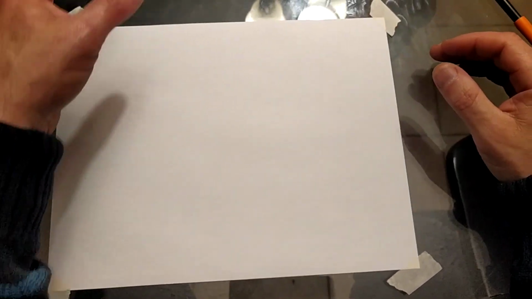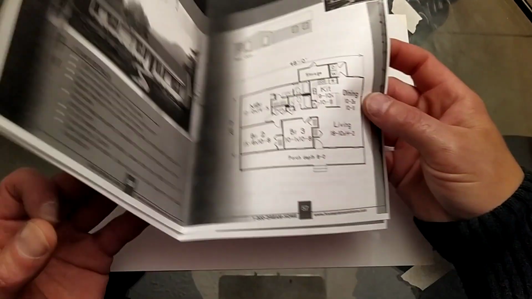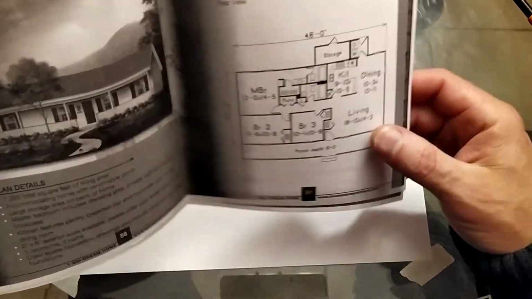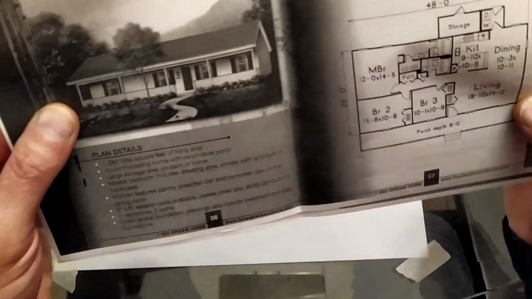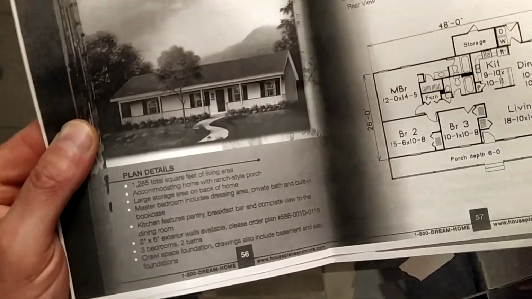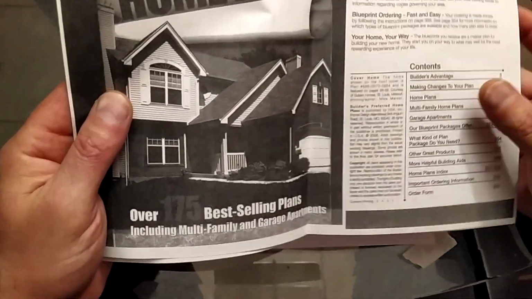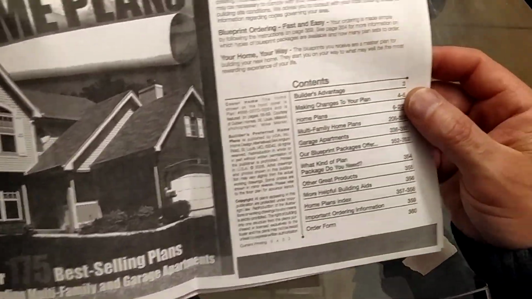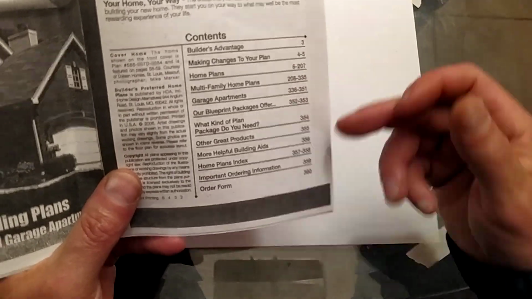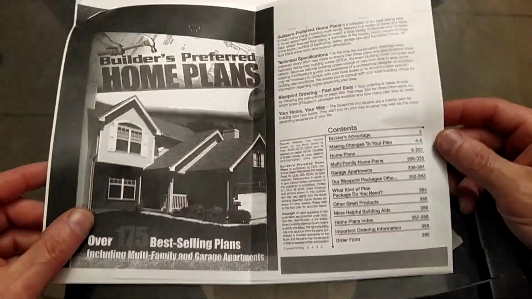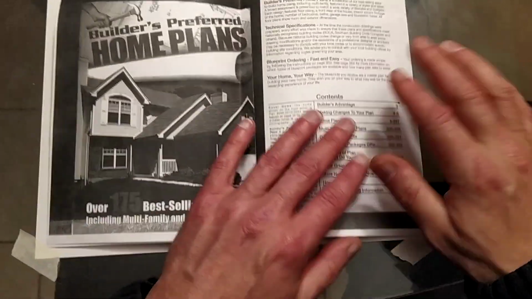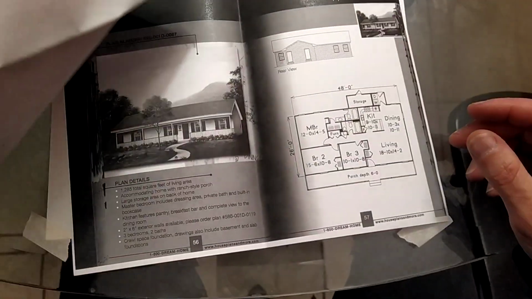Hello, in this video I'm going to show you how to lay out a basic floor plan and elevation. So I've got this house here that I found from Builder's Preferred Home Plan, and these are actual plan sets that you can purchase. But this is just a brief demonstration of how to lay out a floor plan as such.